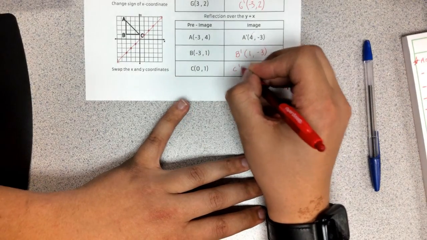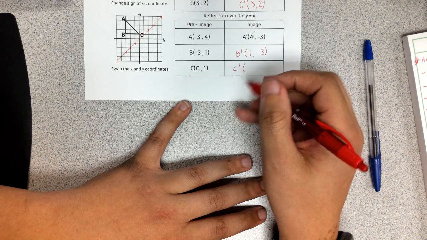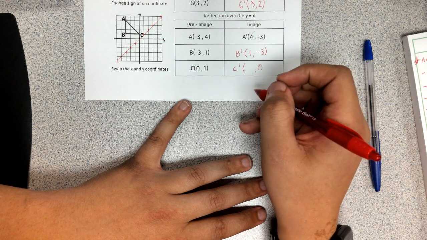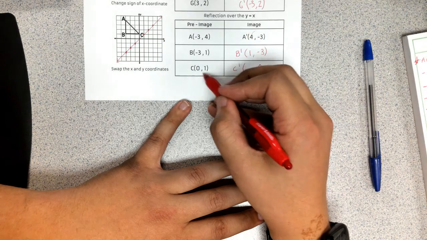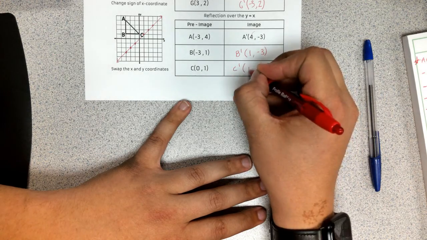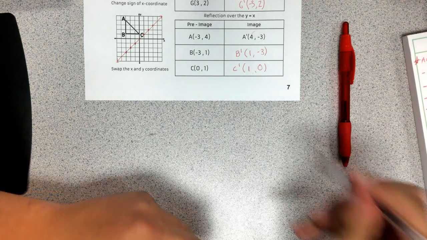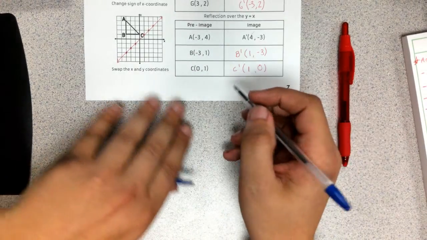Same thing for C prime. Notice my x coordinate is 0, so my new y coordinate for my C prime is going to be 0. And my y originally was 1, so when I swap it, it becomes the x coordinate of C prime. And so when I plug all those in, let's graph it now.